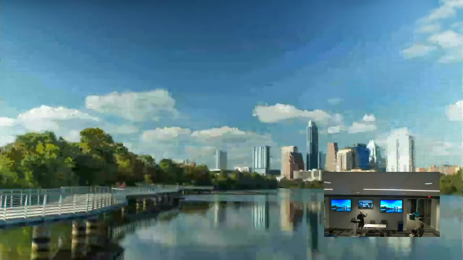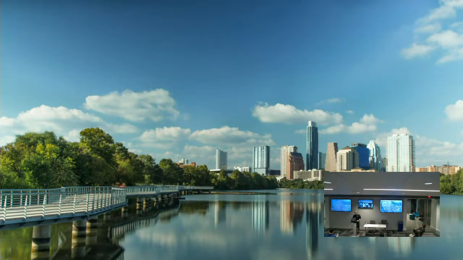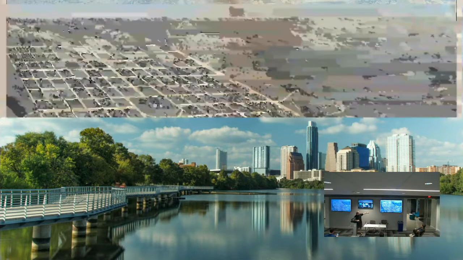But before we talk about software, I want to talk about Austin. Austin is a successful city, right? It started in the 1830s, and now there's millions of people here. It was at one point in time the fastest growing city in the nation. I don't know that it is right now, but at least for a few years, it was the fastest growing city in the nation.